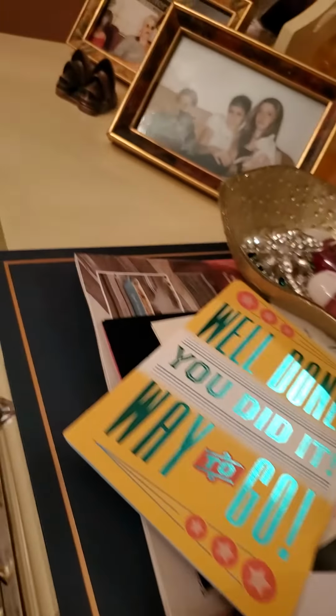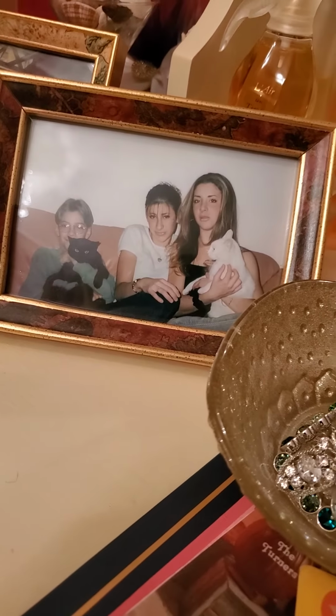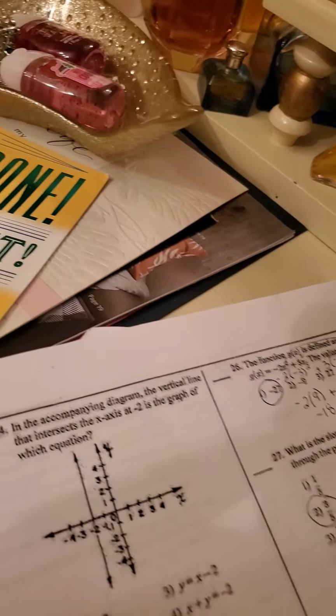What is this stuff? Anything good over here? Oh yeah, check that out. That's young me and my siblings back in the day. I was so cool. Just kidding. I just thought it was cool.